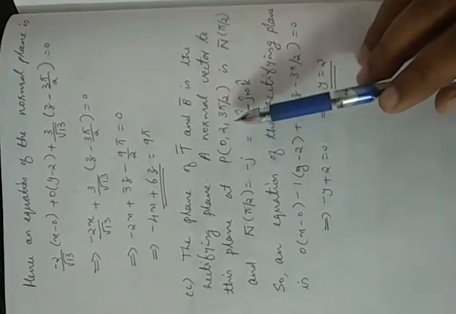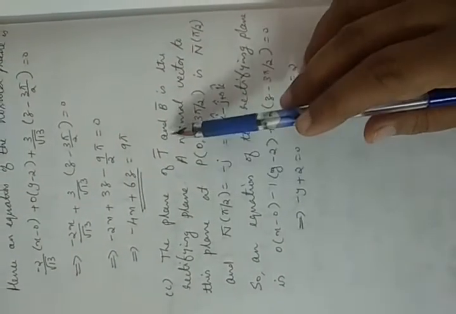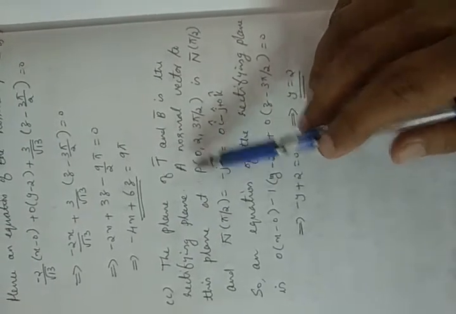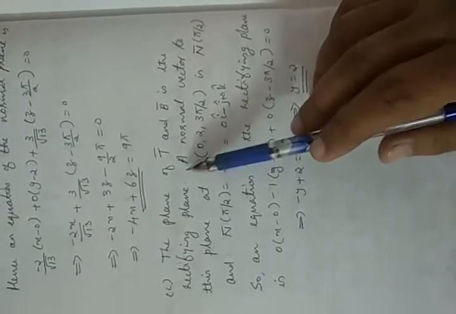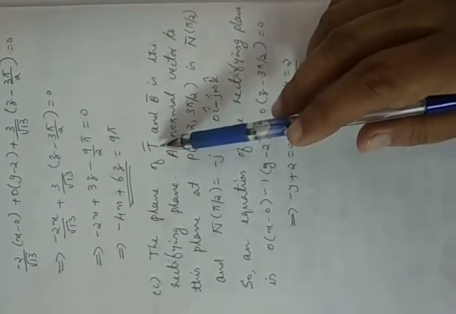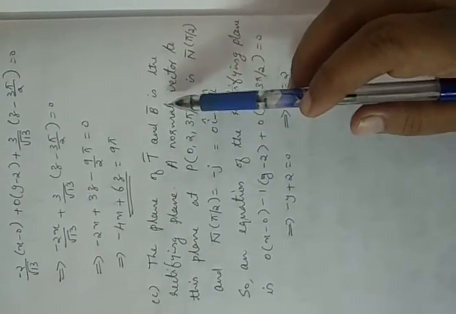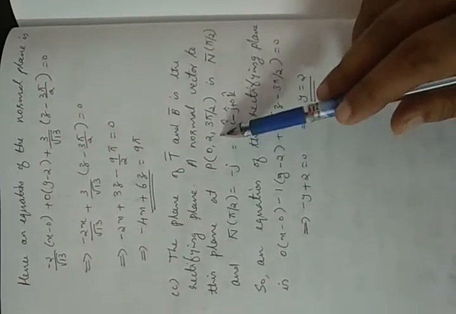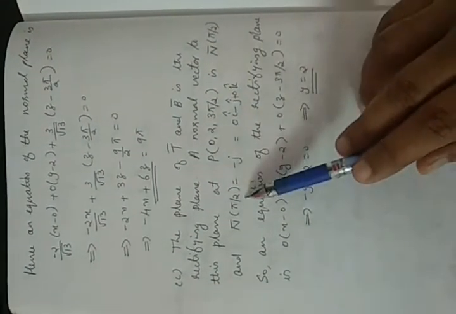Next, we have to find an equation of the rectifying plane, that is the plane of vector T and vector B. Here also, we know that vector N is a vector normal to the plane containing vector T and vector B. So at the point P (0, 2, 3π/2), the corresponding normal vector is N(π/2), and we know N(π/2) is equal to −j.